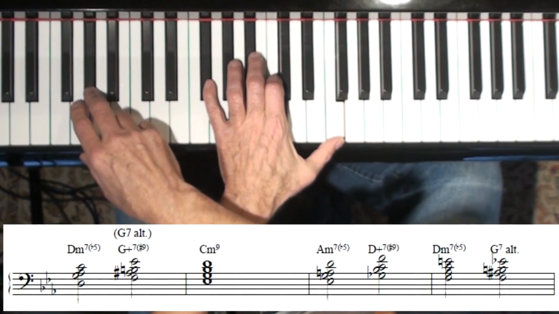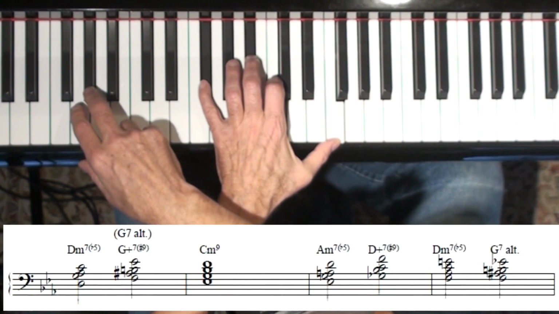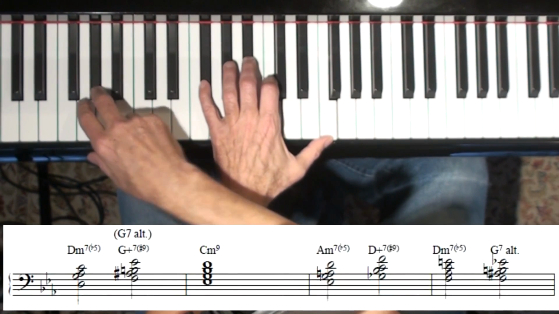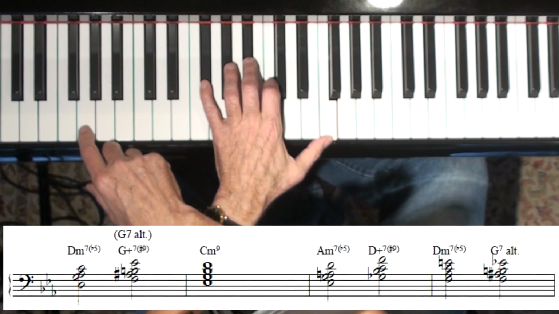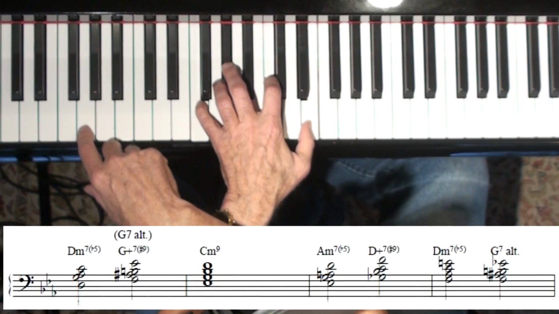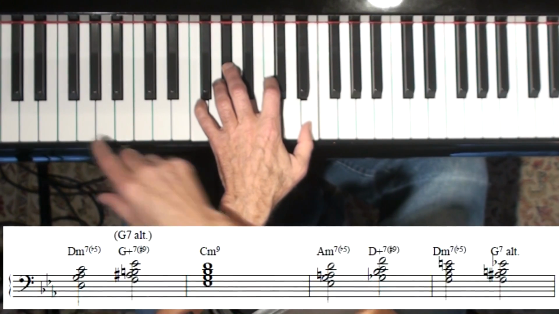And there's another, that's like the same box, but now it is a dominant chord. And then D minor 7 flat 5. What am I going to do here that's different? I'm going to do that.